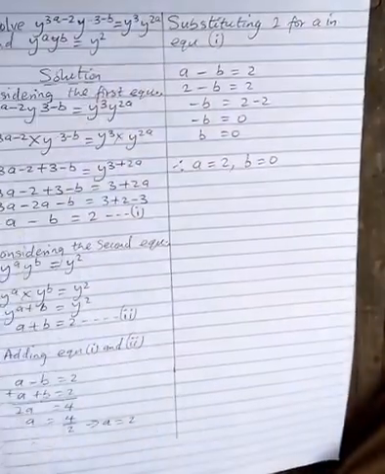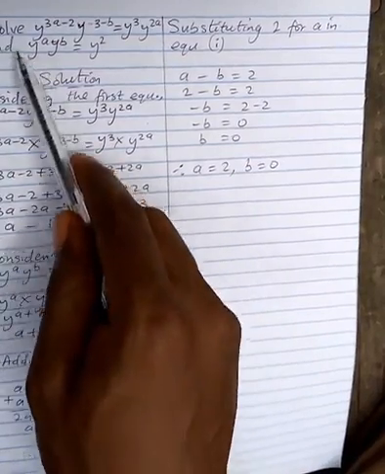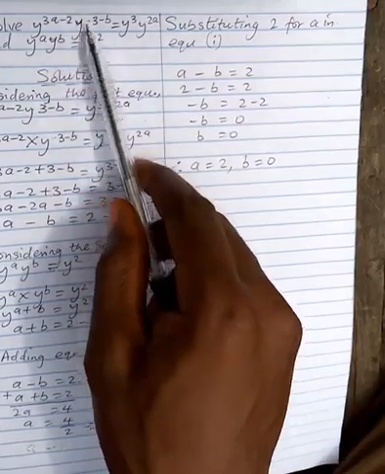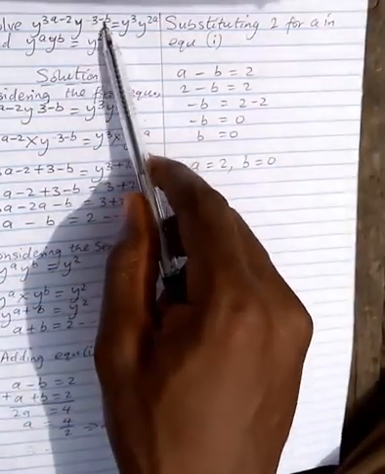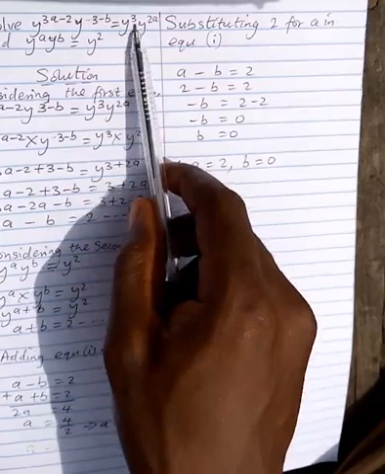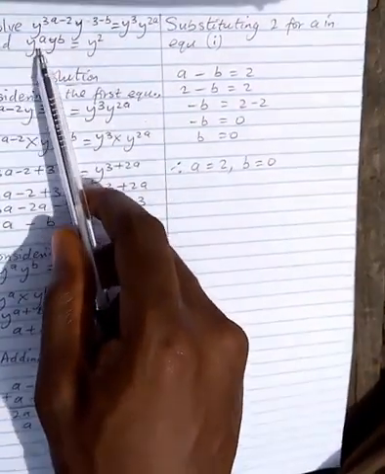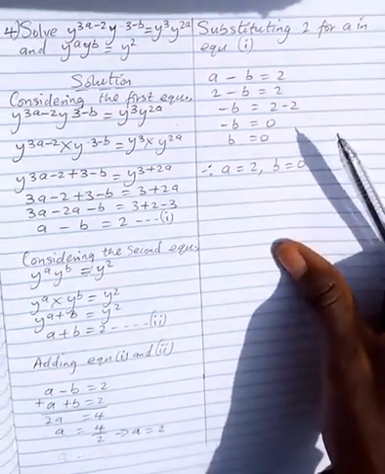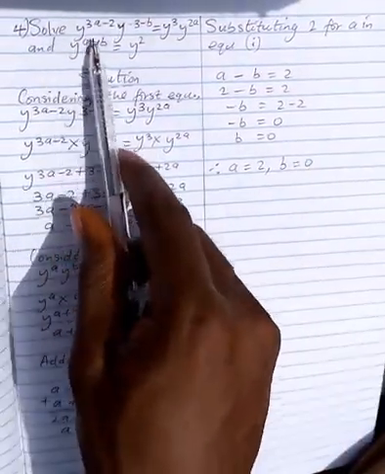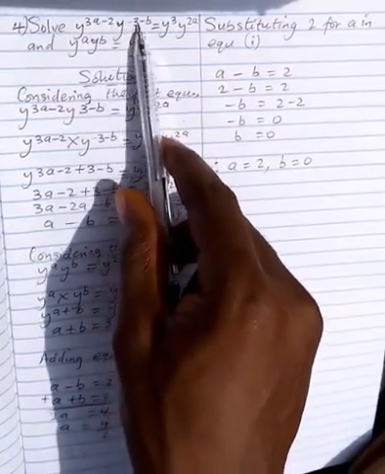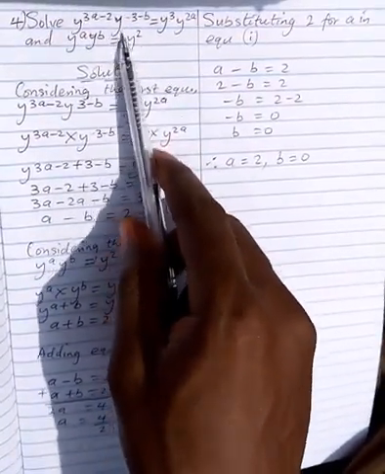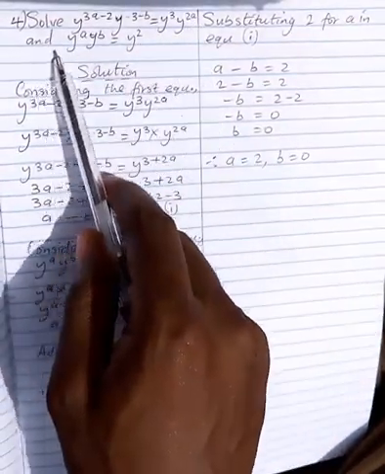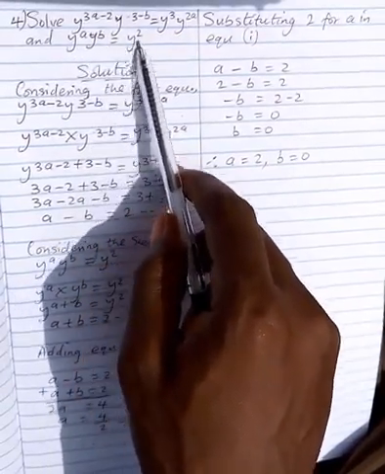All right. Now, the fourth question is solve y raised to the power 3a minus 2, and then y raised to the power 3 minus b equals y raised to the power 3, y raised to the power 2a, and y raised to the power a, y raised to the power b equals y raised to the power 2.